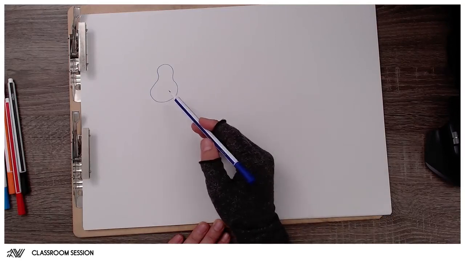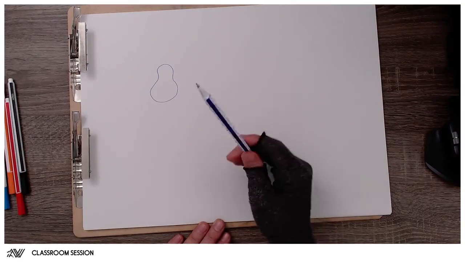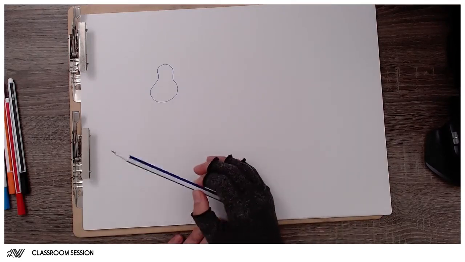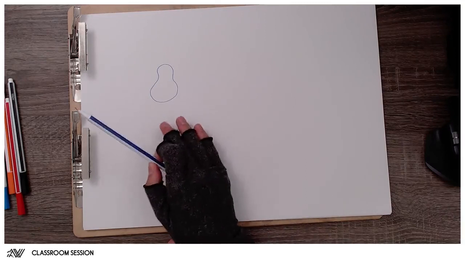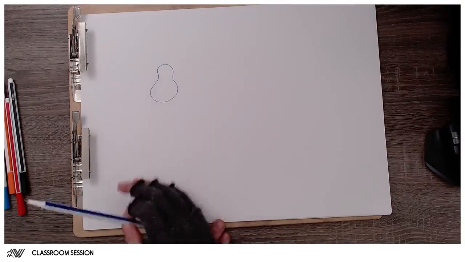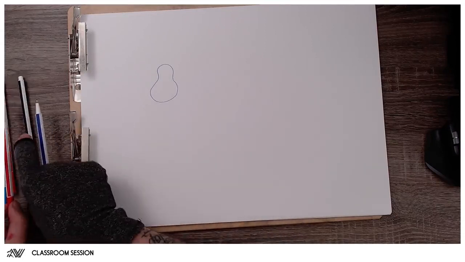We can give it volume in a number of ways, and that's the gist of this lesson. The contours, the cross section that we determine for shapes like this, is what's going to determine its volume.